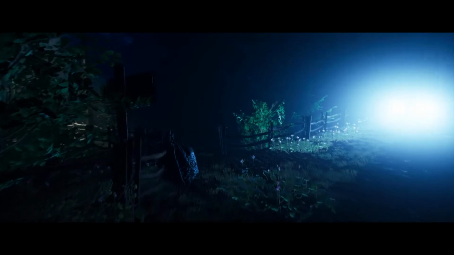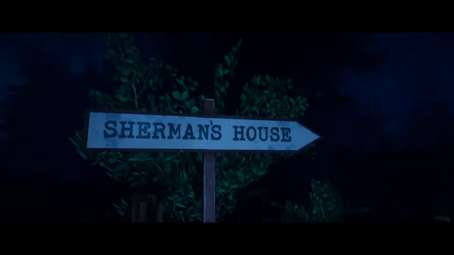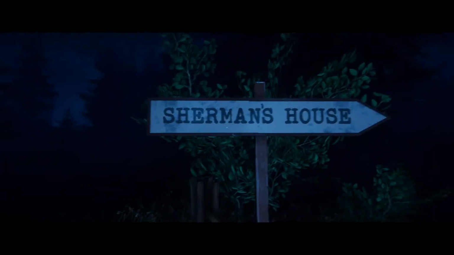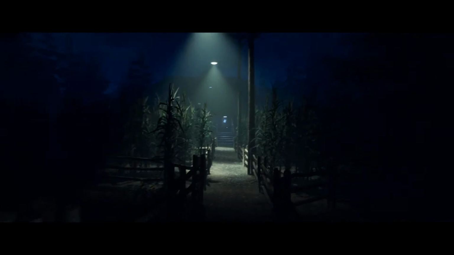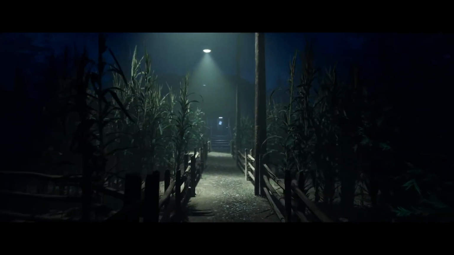This is the Sherman house, but let's go past it. Let's see if something spooky happens if we go down here. Oh yeah, this is spooky. There's an invisible barrier. Some kind of alien device, I'm sure. It's pretty convenient to have a giant sign that says Sherman's house right there.